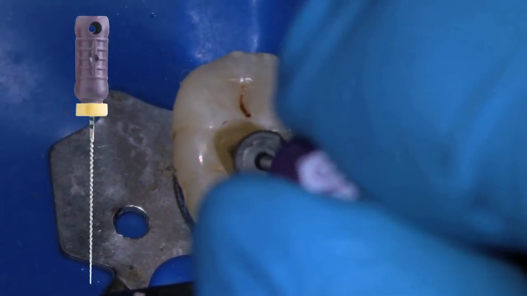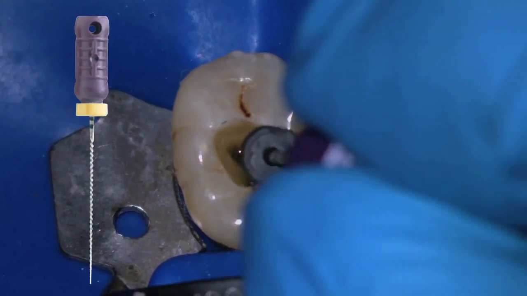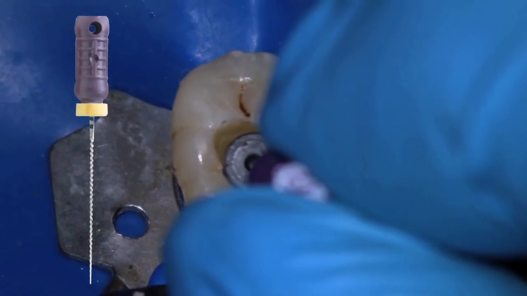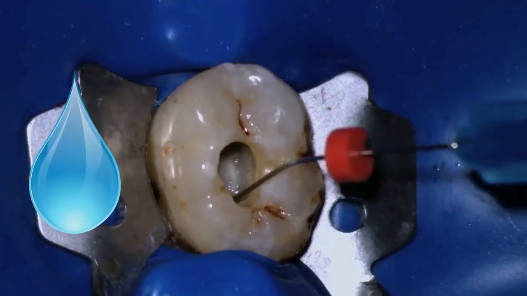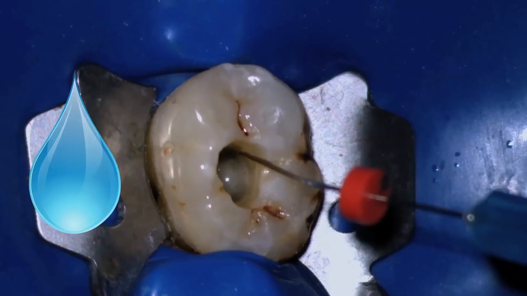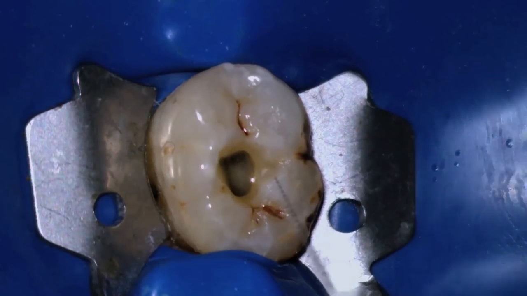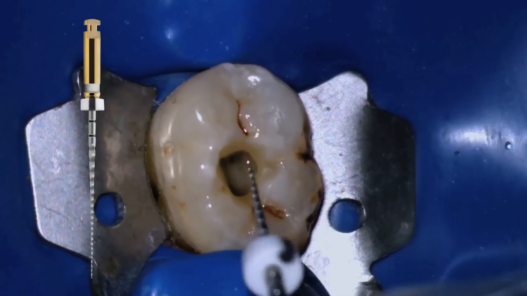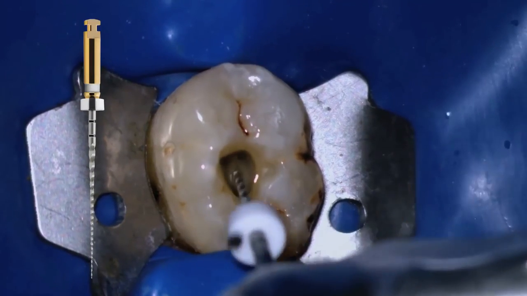Once we ascertain that patency, we will need to create that glide path with the ProGlider rotary instrument. We are irrigating here, and once again, that pulp chamber has to be flooded, always flooded with the chemicals that we use. In this case it is sodium hypochlorite. And after we have established the working length, we create the glide path.